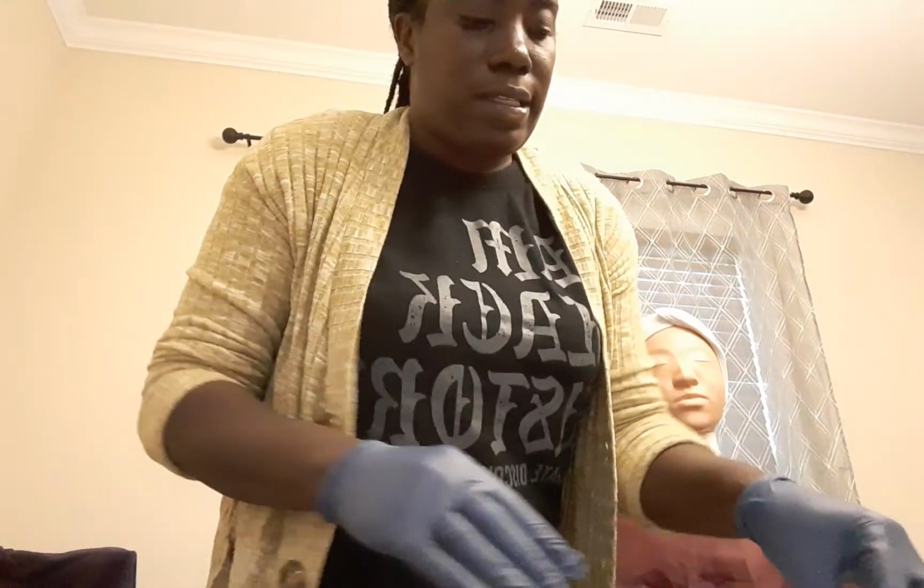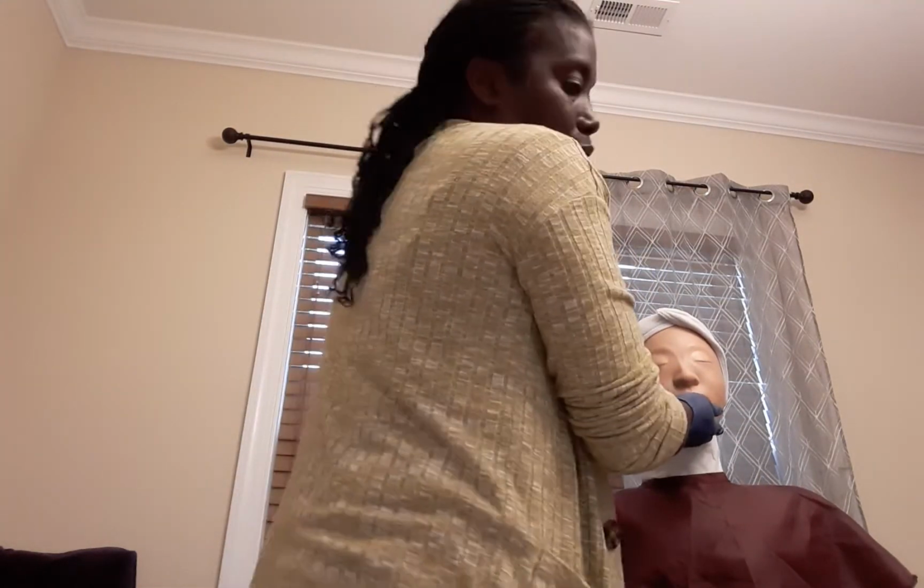All right. Next thing, we're going to use the powder, and it should match the natural skin tone, so it will not change the color of the foundation. And what's one product that you can use that you know for sure that it's not going to change the color of the foundation?